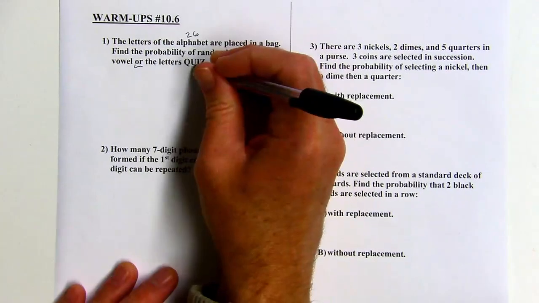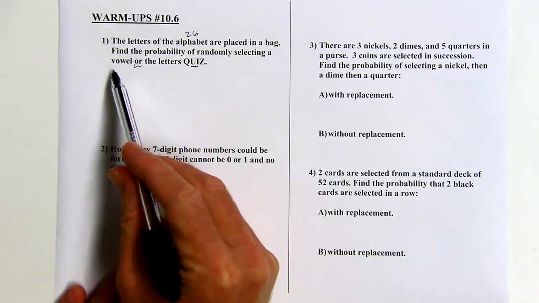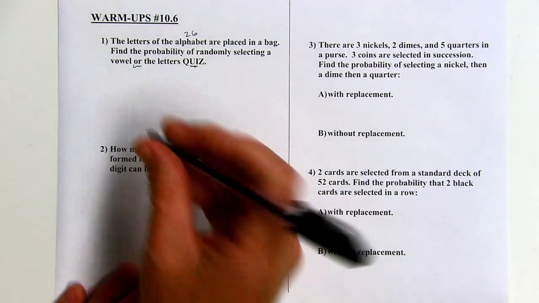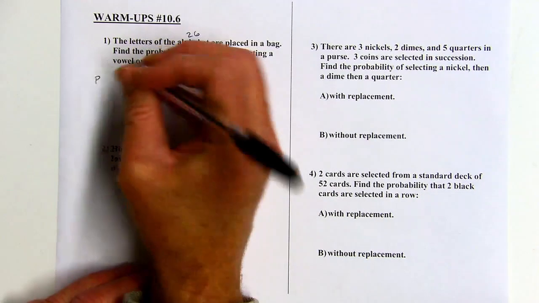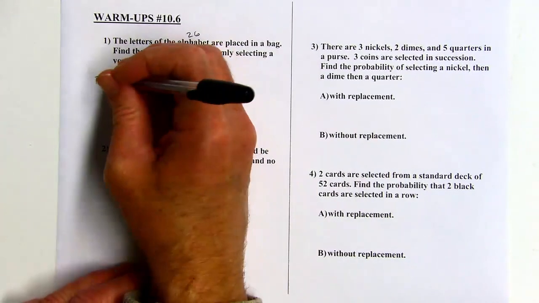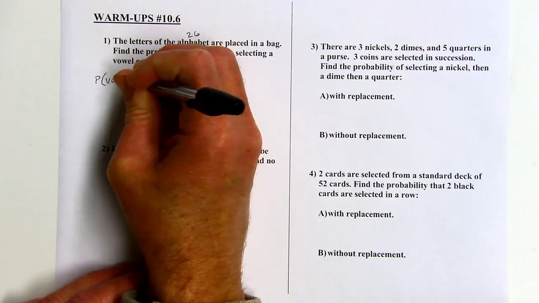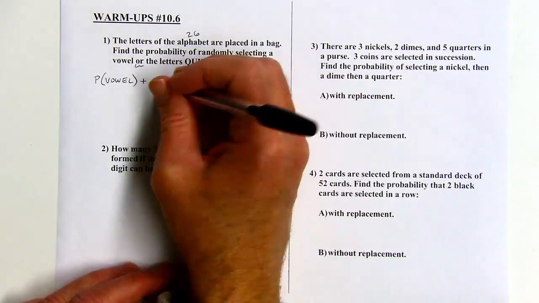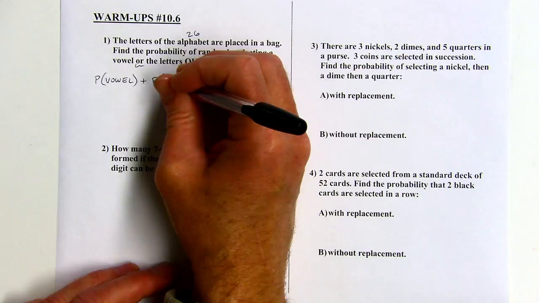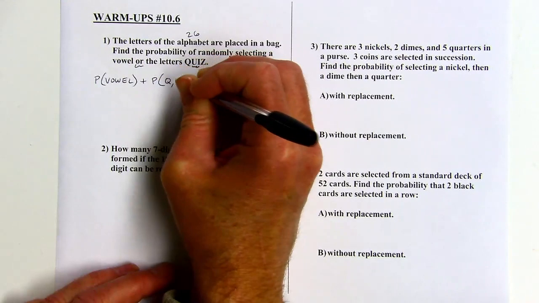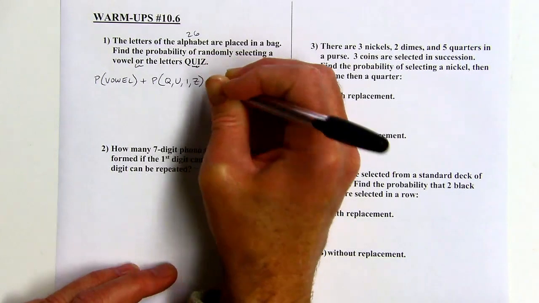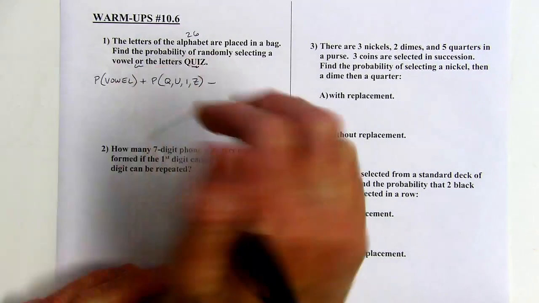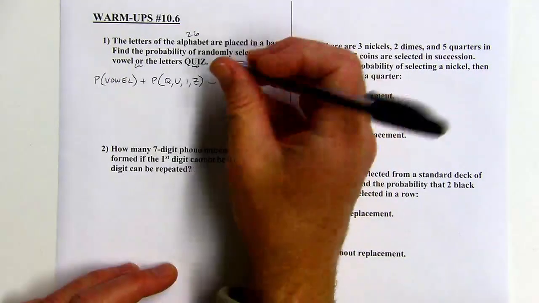So we have some letters that are in both categories here. We have letters that are vowels and also are in this word, the U and the I. So that means I want to find the probability of pulling a vowel, and I want to add that to the probability of getting a Q, a U, an I, or a Z. But I don't want to double count the U and the I because they're in both groups, because I've got these two favorable groups. But the U and the I are in both groups.